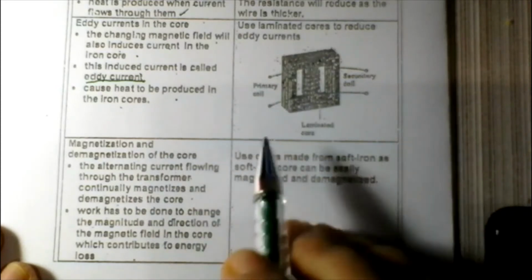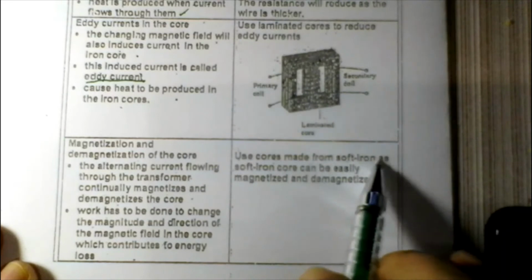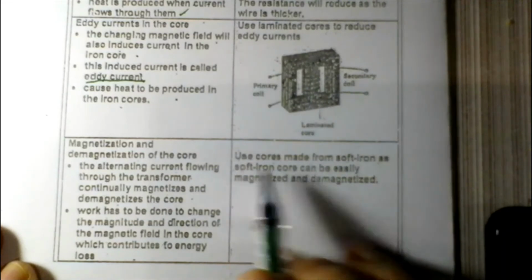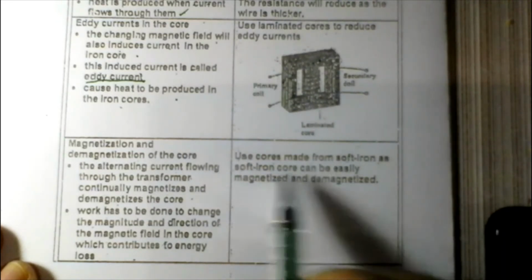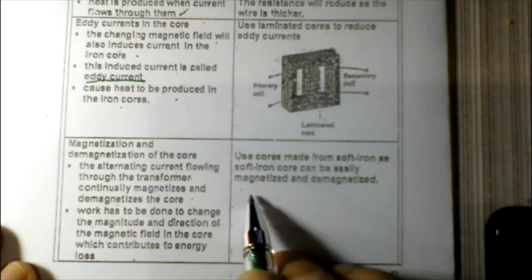Okay, so how to overcome the problem? Use cores made from soft iron. Because soft iron can be easily magnetized and demagnetized, meaning less work is needed for the process, so less energy loss.